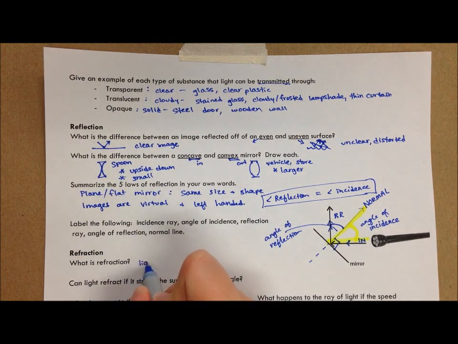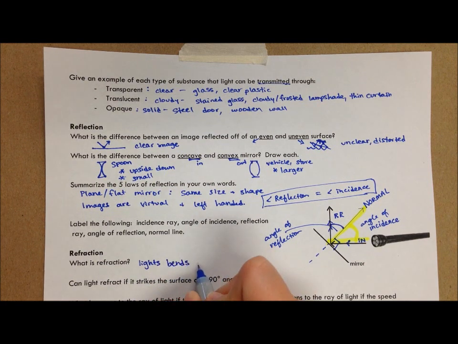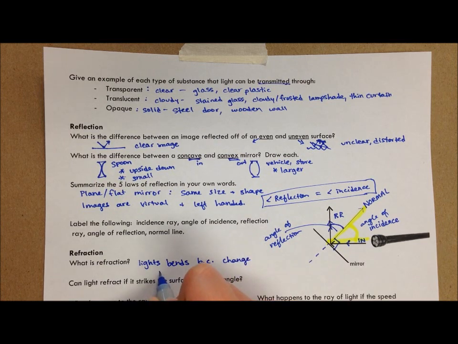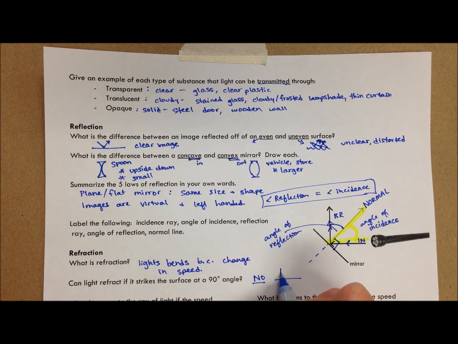when light bends because of a change in speed. Can light refract if it strikes the surface at a 90-degree angle? The answer to that is no. It has to strike, so this would be a 90-degree angle. It's all going to reflect back and then go straight through. It's not going to bend. However, if you put it at an angle, then maybe it might do one of these before it moves on, okay?